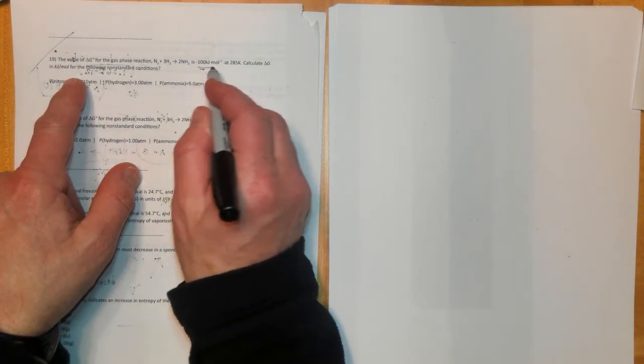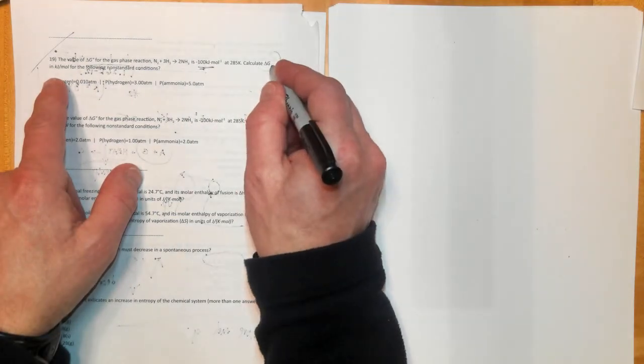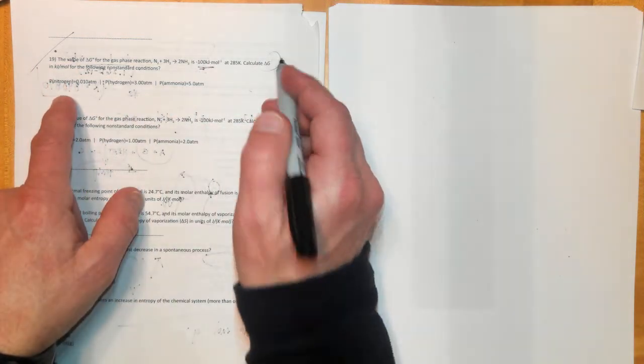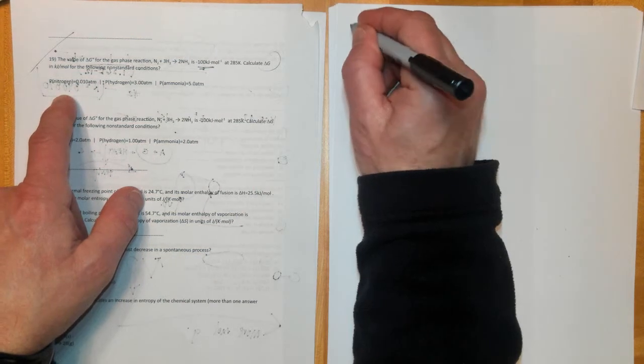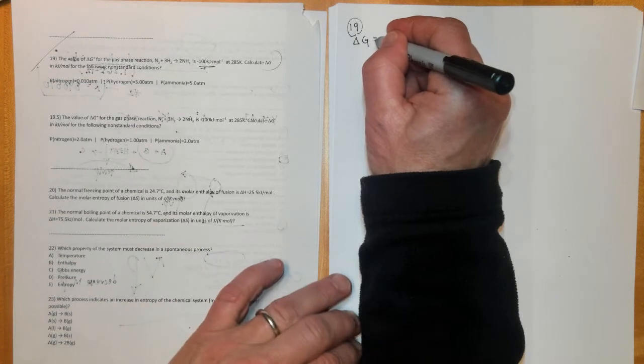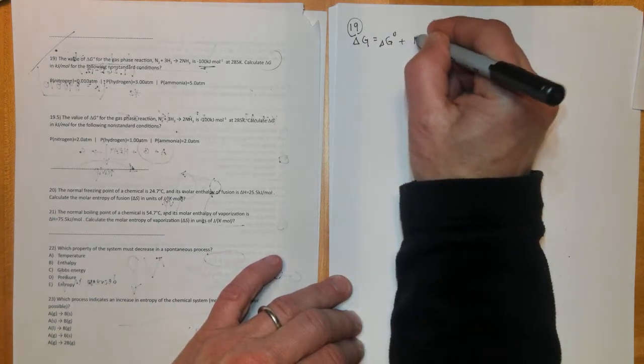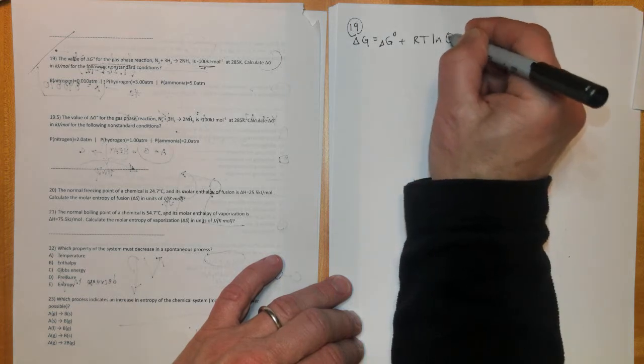Number 19 says the value of delta G for a gas phase reaction right here is negative 100 kilojoules per mole at 285. Calculate G, notice that's G at non-standard conditions, for the following non-standard conditions. See, there's no little circle up there. So the equation we're going to use here in number 19 and 19.5 is that G at non-standard conditions is equal to G circle plus RT natural log of Q.